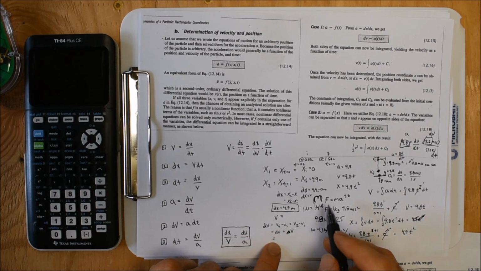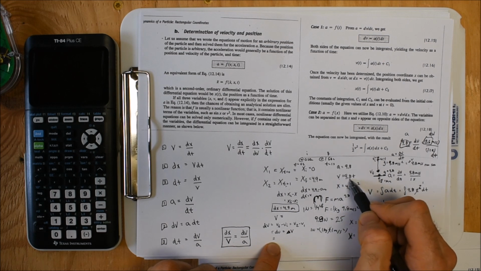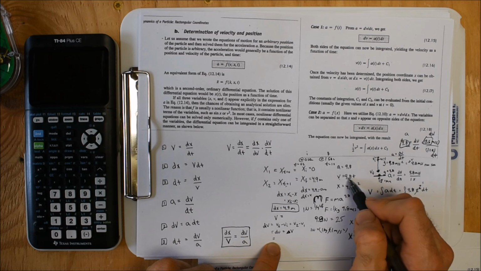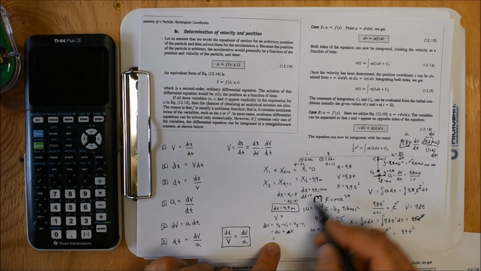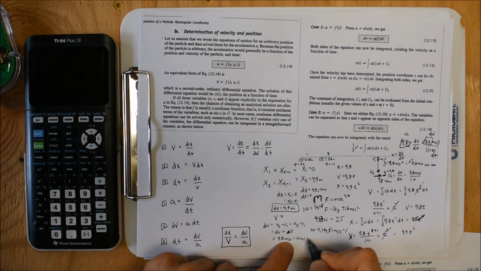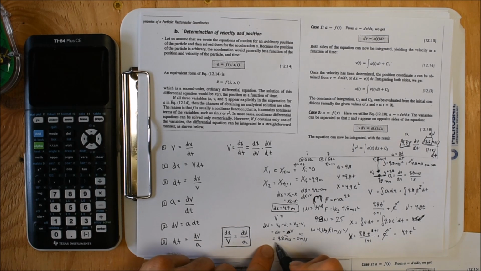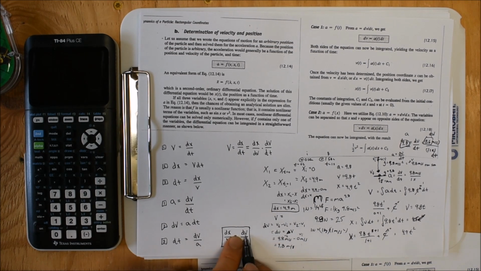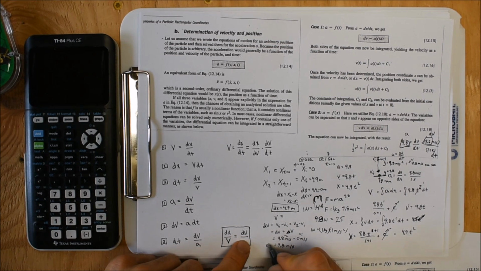Okay, and what's that? Well, here's our velocity equation. Velocity when time is equal to 0, our velocity is 0. Velocity when time is equal to 1 second, it's 9.8. So our change in velocity is 9.8 meters per second minus 0 meters per second, velocity final minus velocity initial. So our change in velocity is 9.8 meters per second. Cool, now we got our dv.